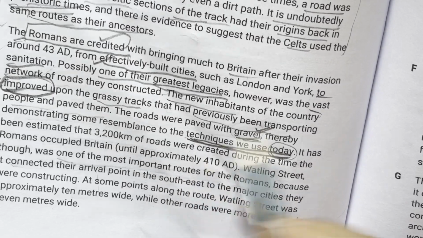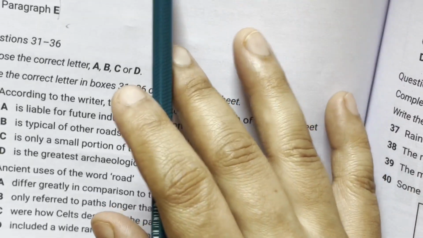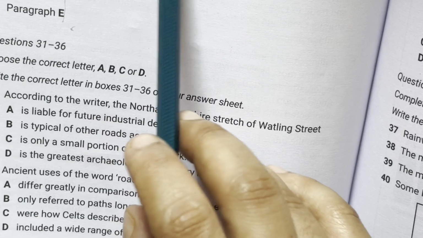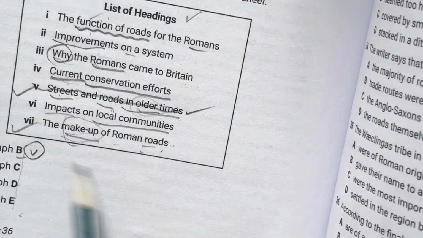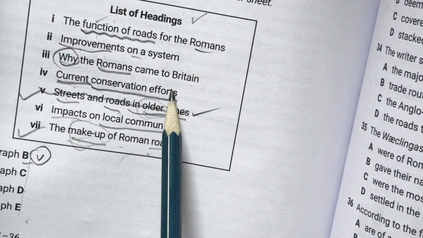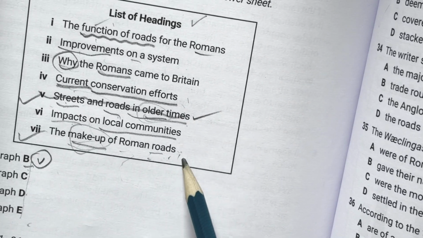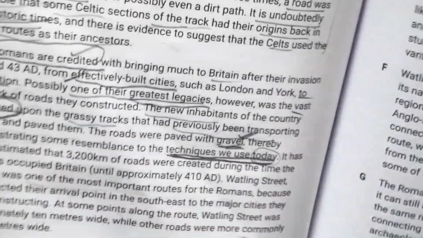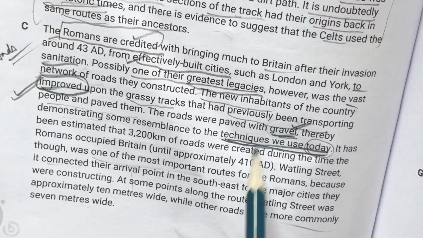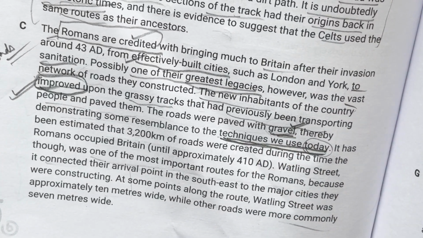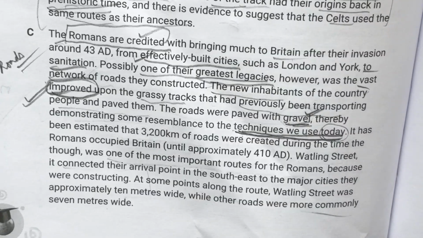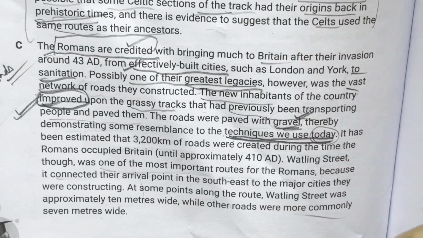But is it the conservation technique? Current conservation technique? No, it's not talking about current conservation efforts. No. So it can't be the fourth one. Makeup of the Roman roads. Why? Because it is only talking about it was paved with gravel. So it is not really mentioning how it was made. So can't be the seventh one as well.